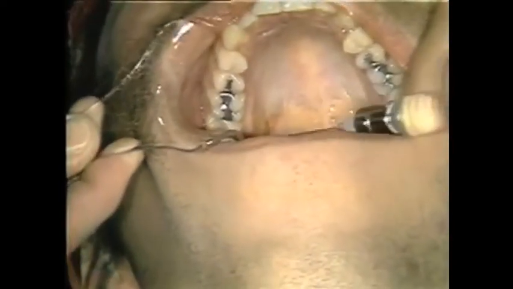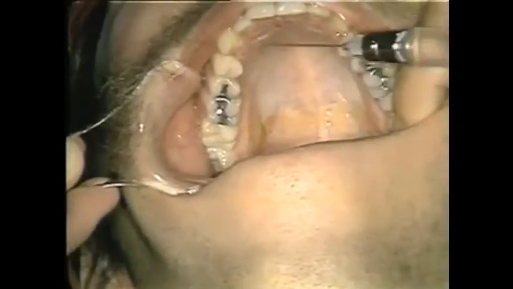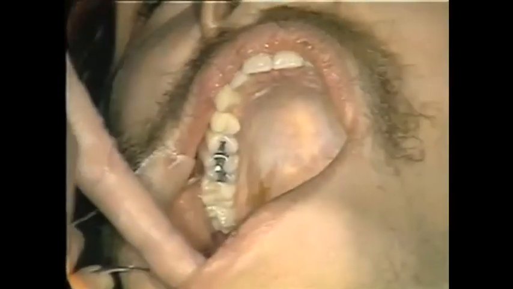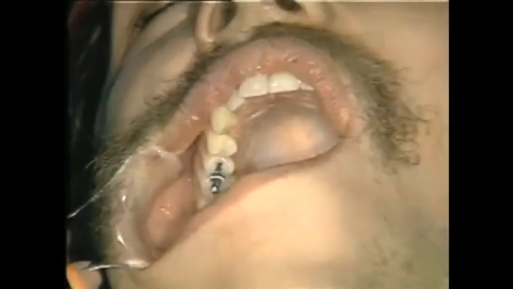And once again, this will anesthetize all of the palatal soft tissues from third molar up to approximately the cuspid area where it anastomoses with the nasopalatine nerve. We'll let you close for just a moment, Eddie.